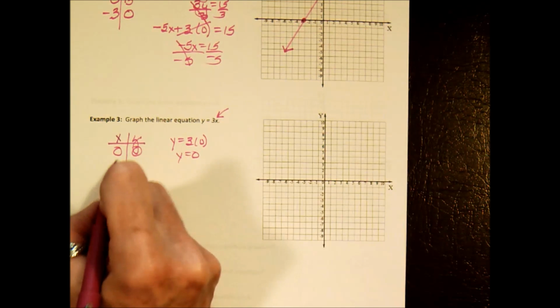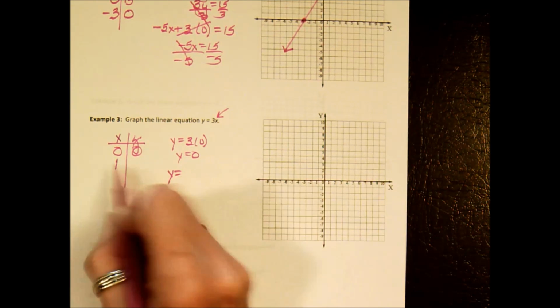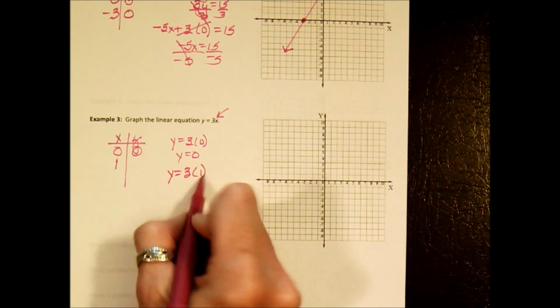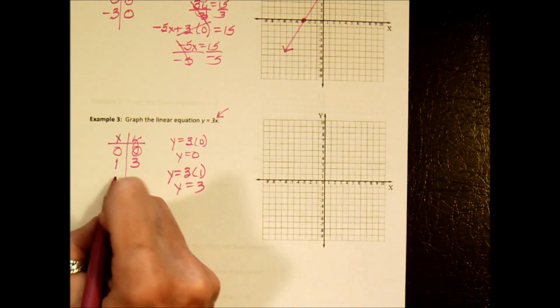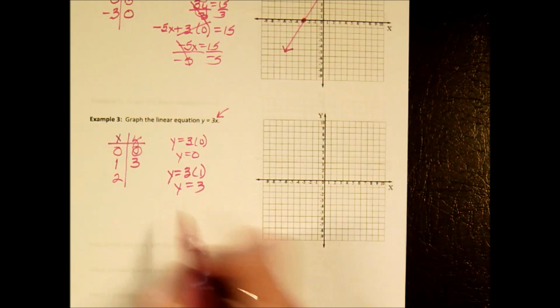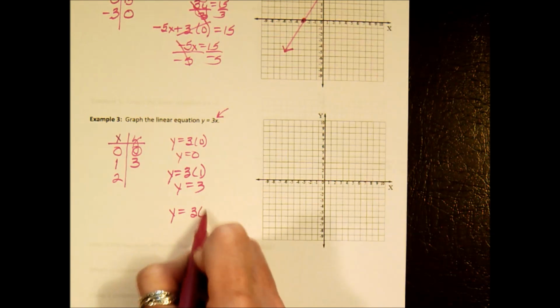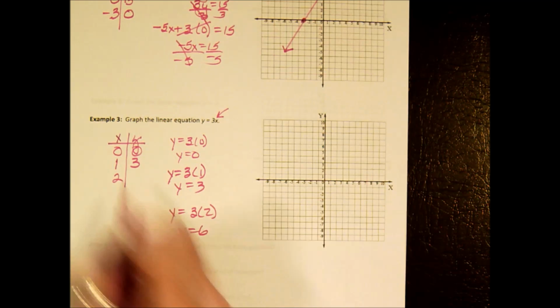Now let's pick a 1. For the x I picked 1, y equals 3 times 1, y equals 3. There's another solution. And now I'm going to pick a 2. I can pick whatever I want. y equals 3 times 2, y equals 6. And I have 3 points.